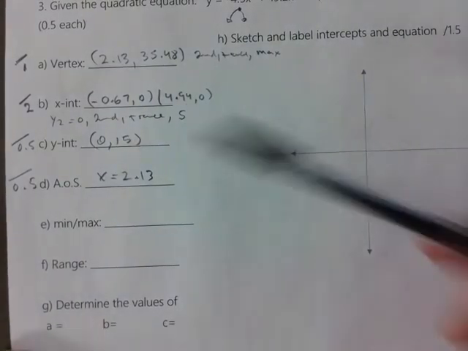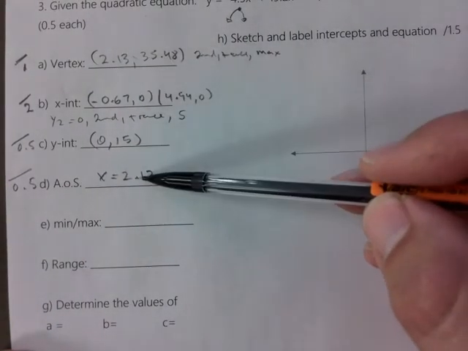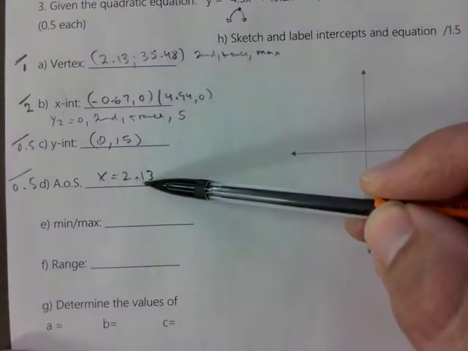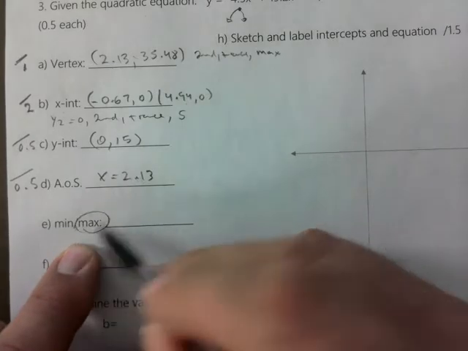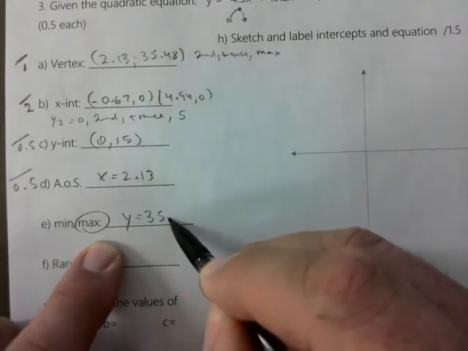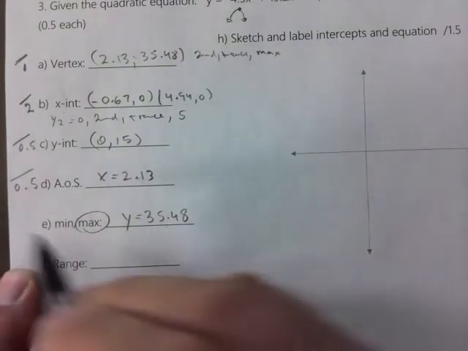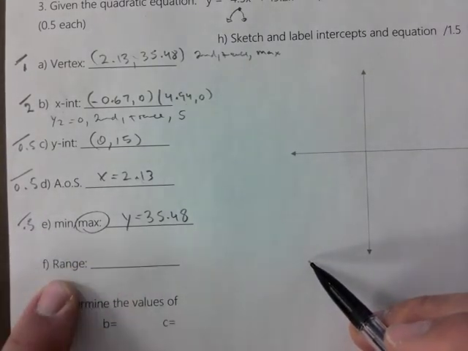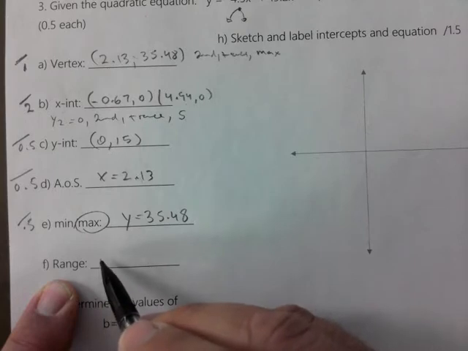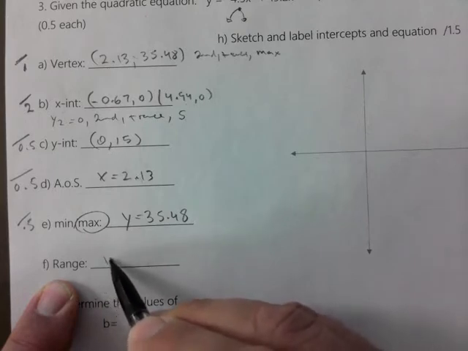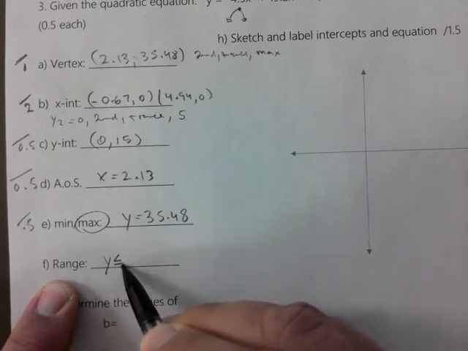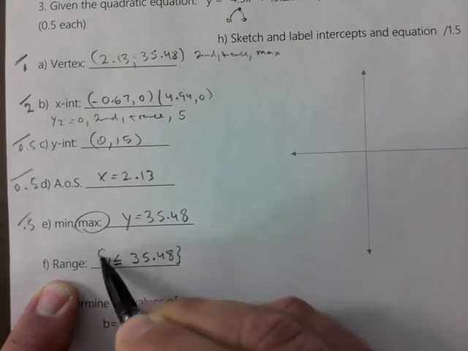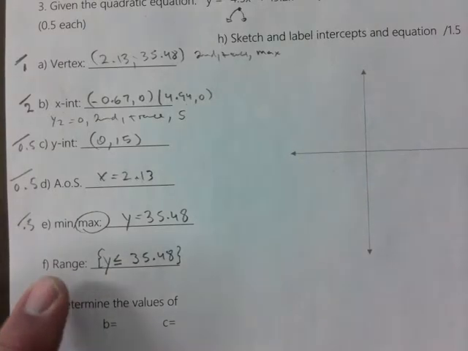And I would say this, if your vertex is wrong, but you're using that x value here, you would still get the half mark. Min max, there's a max, so y is equal to 3548, and that is an equation. Also half a mark for that. And then the range, that one is, because it's pointing down, y is less than or equal to 3548. You could have waited with this after graphing, if that helps you.